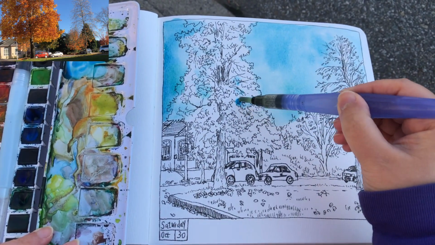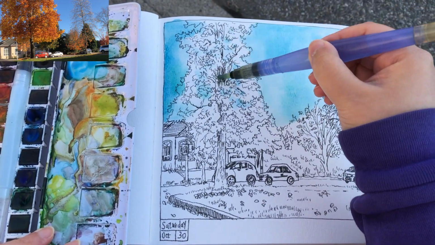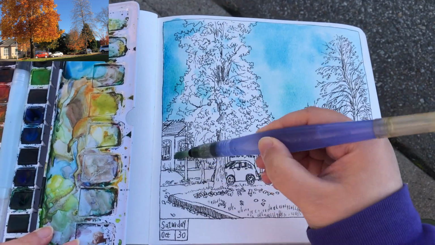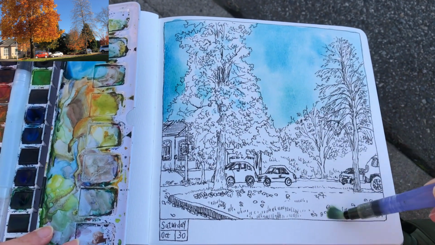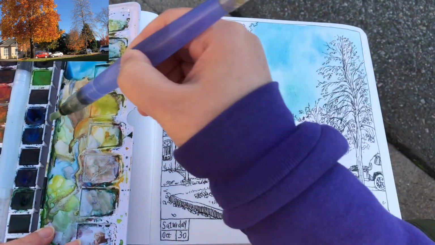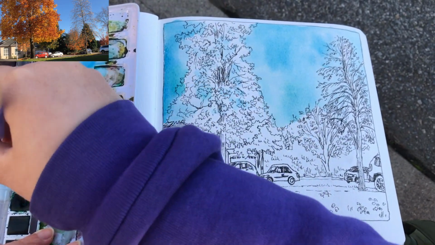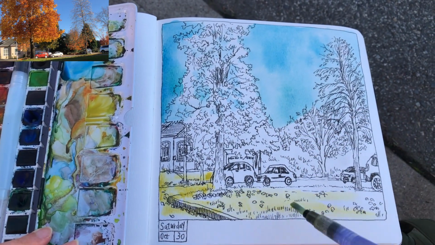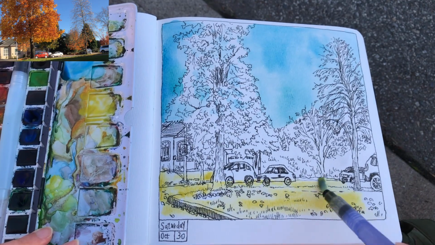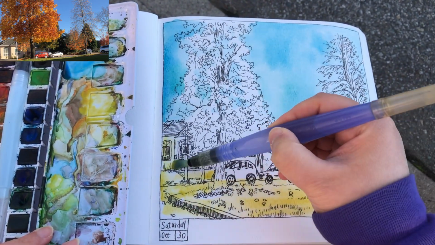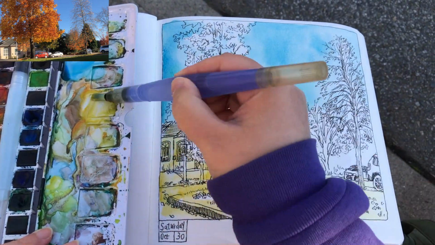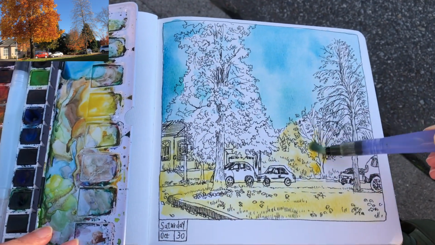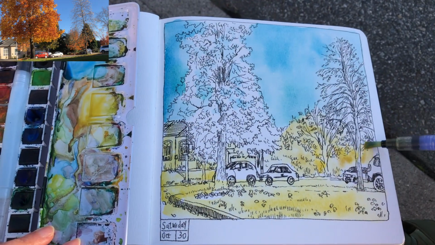Also adding the sky color in between the holes of these trees. And now I'm wetting the bottom part of this sketch, painting on a mix of medium yellow because I want to show the bright sunshine. It's a really late afternoon sunshine. It has a golden tone on everything.